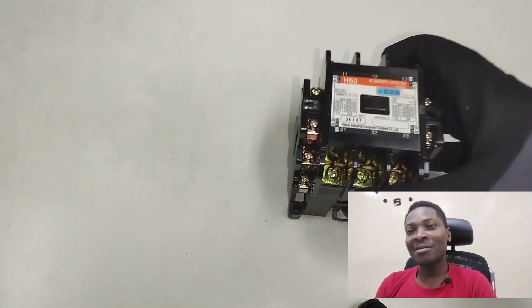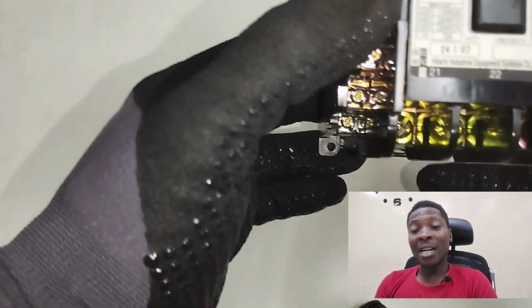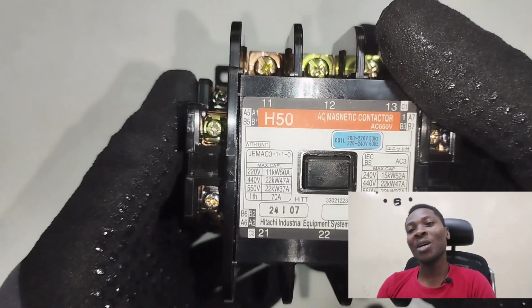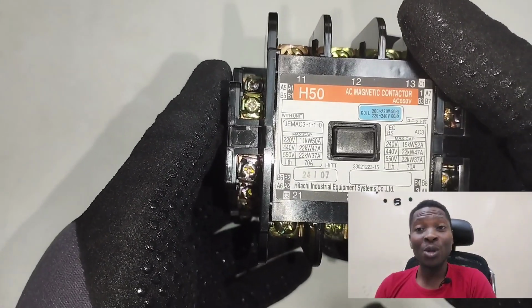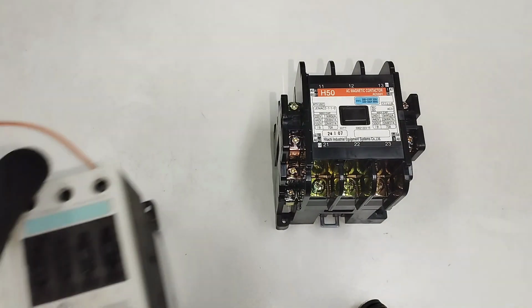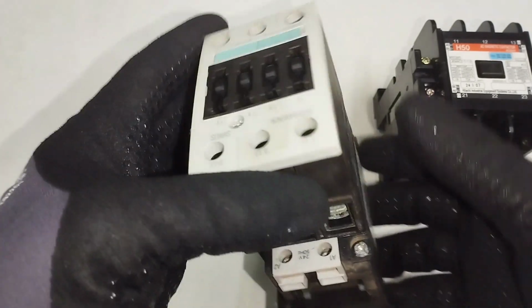We checked the contactor. This contactor here is one of the new contactors we have in the market today. As you can see, this is from Hitachi. So this is one of the contactors, and also we have another one. When you see this in the market, it's equally a contactor too.